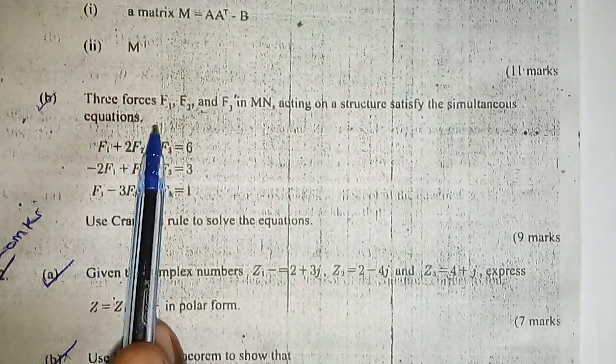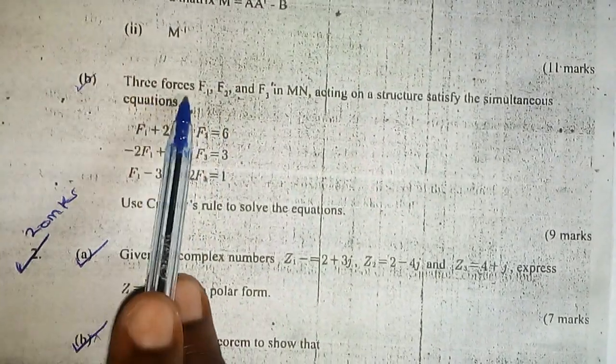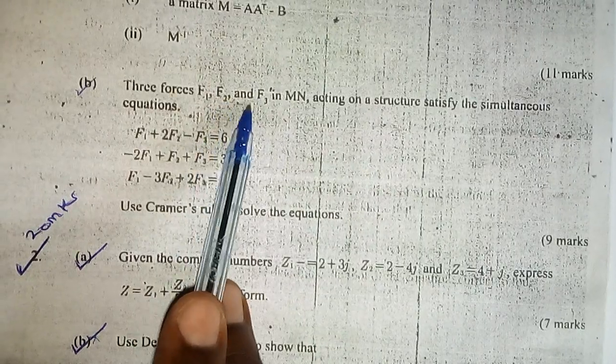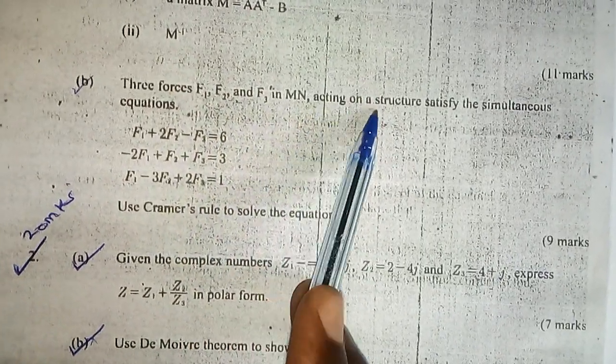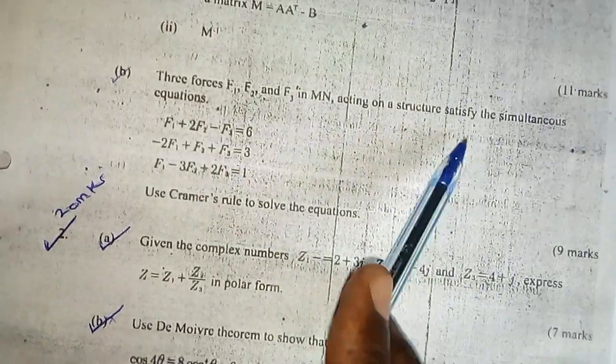Then part B of the question, you are asked: 3 forces F1, F2, and F3, in meganewton, are acting on a structure.